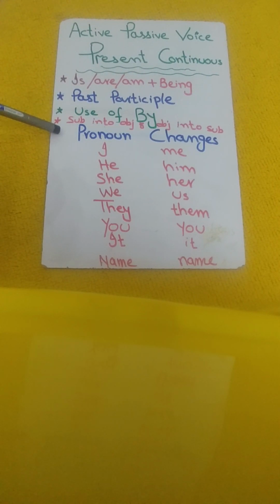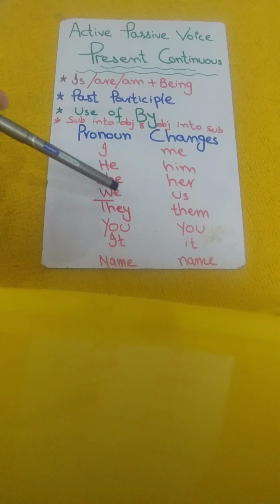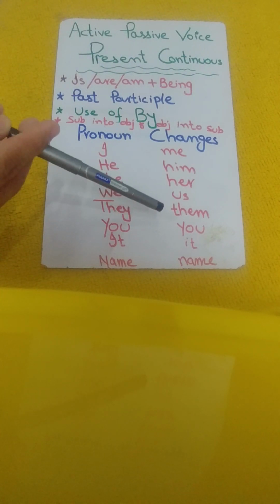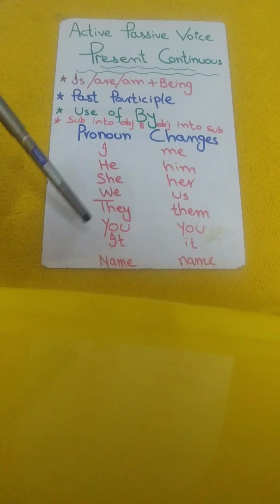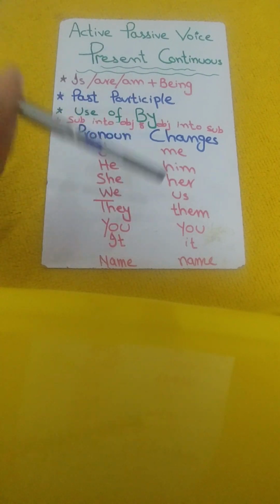Pronoun changes will be there. I will be changed into me, he into him, she into her, we into us, they into them. You will not change, you will remain the same. It, no change. It, names, no need to change these.